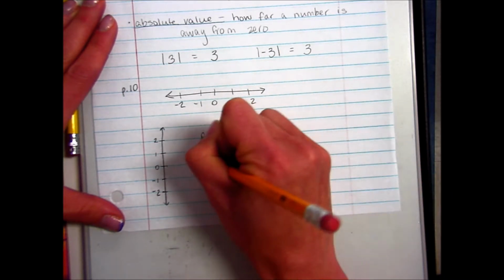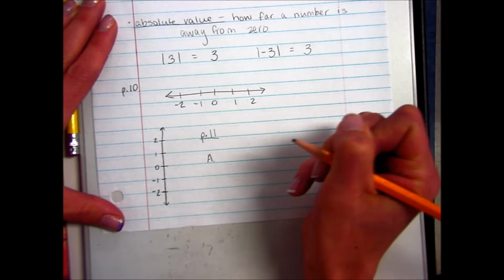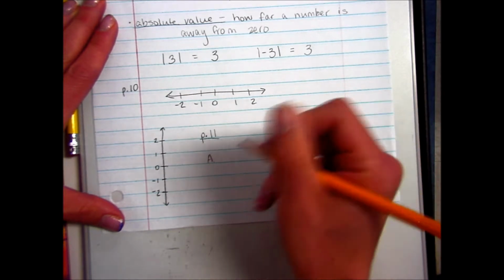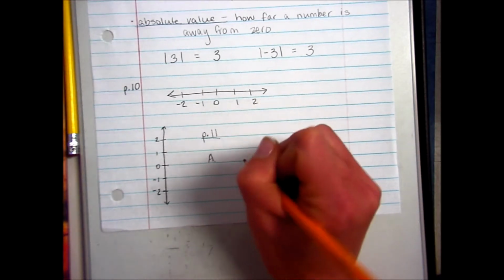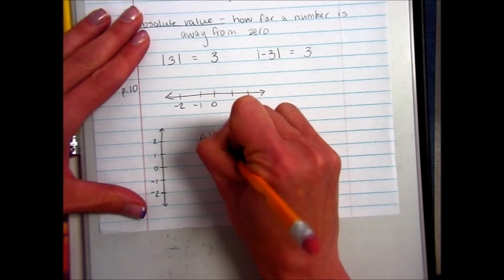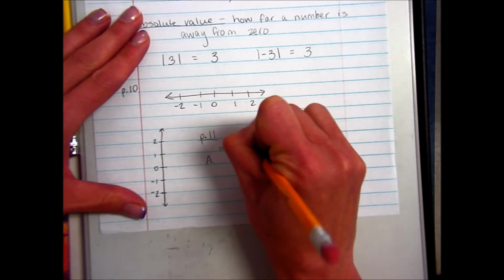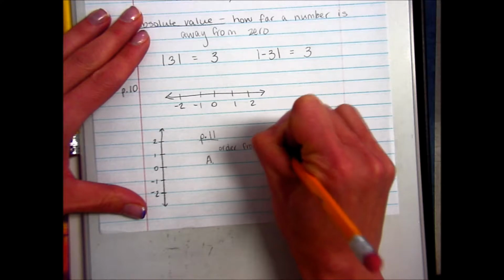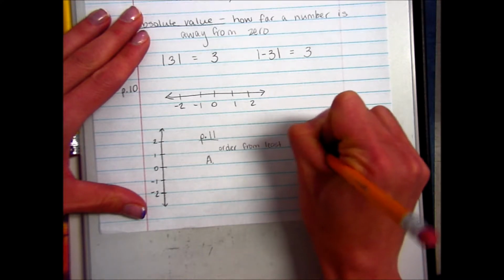So talk, work together. I think that you need to. The question is, what are these temperatures from least to greatest? You can do that. What are the temperatures from least to greatest?